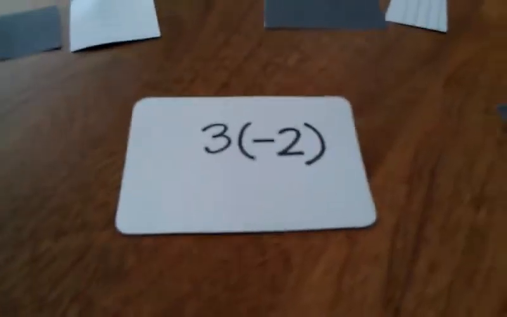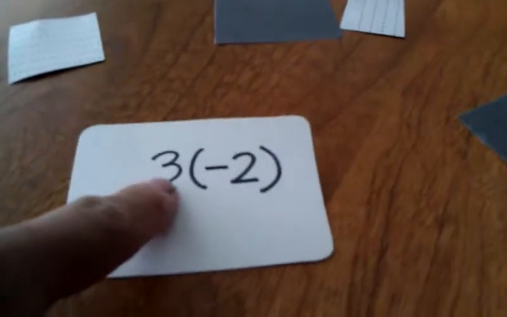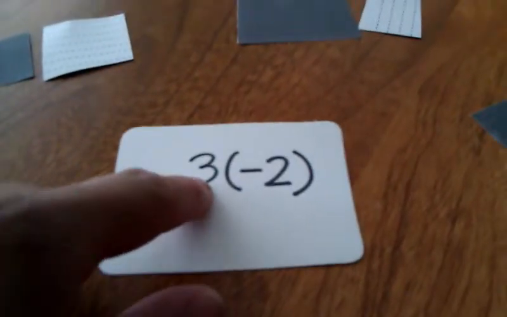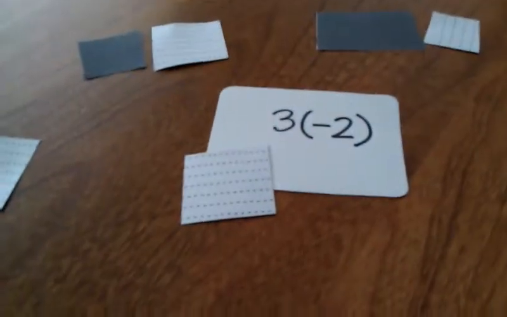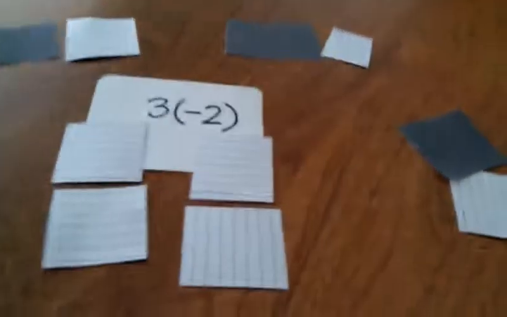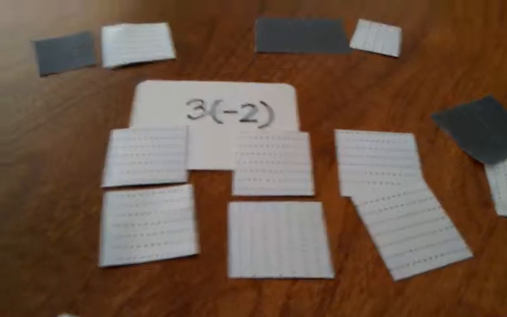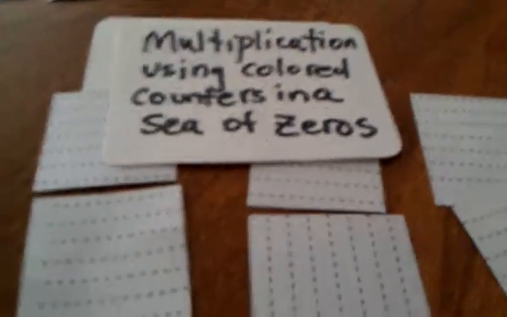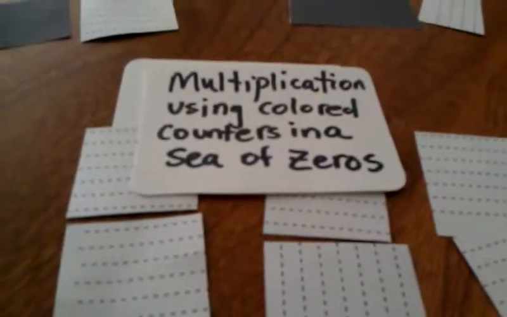So 3 times negative 2 means I have to put in, because it's positive, 3 groups of negative 2. So if I'm putting in 3 groups of negative 2, 1 group of negative 2, here is 2 groups of negative 2, and here is 3 groups of negative 2. I have 3 times negative 2 is negative 6. And so now here we have seen an example of multiplication using color counters and a sea of zeros.